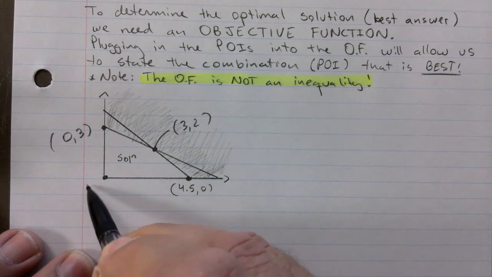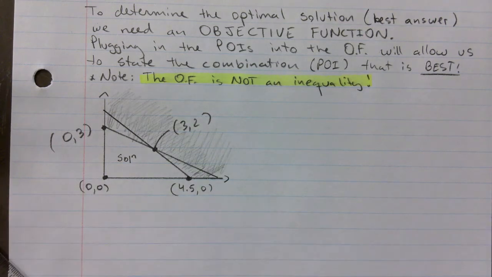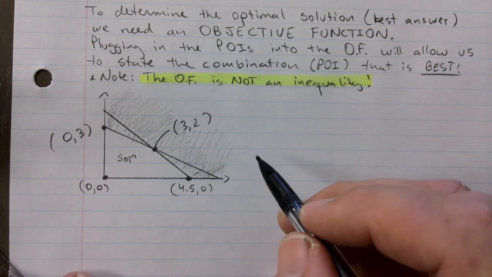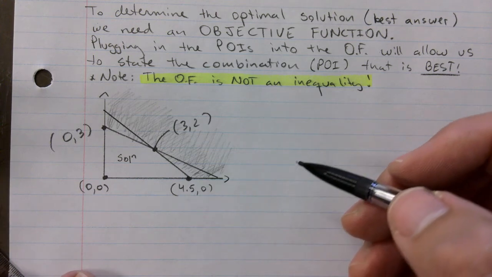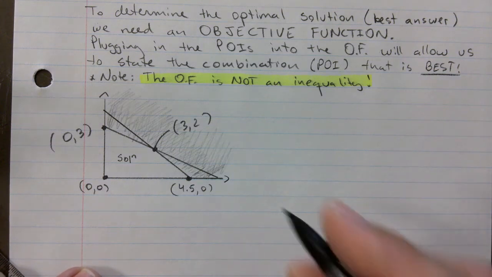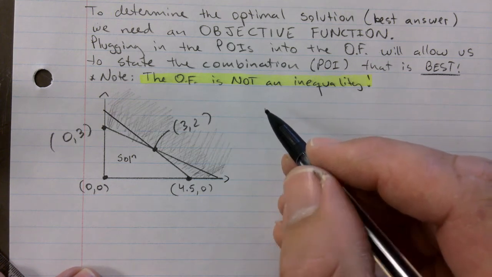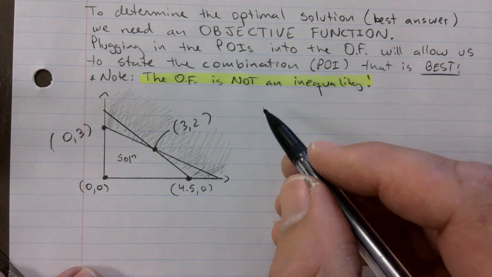And the origin in this case is a solution as well because it's surrounding. Okay. Don't make it too fancy, okay? Just shade it.